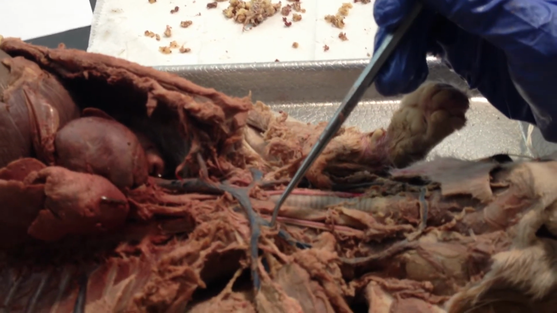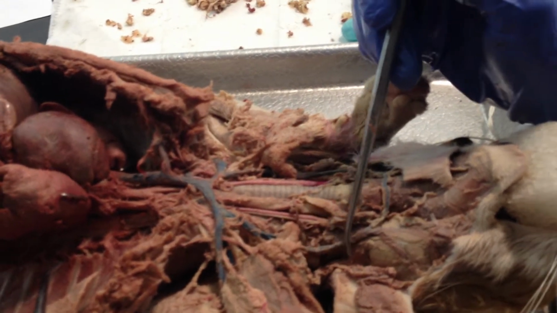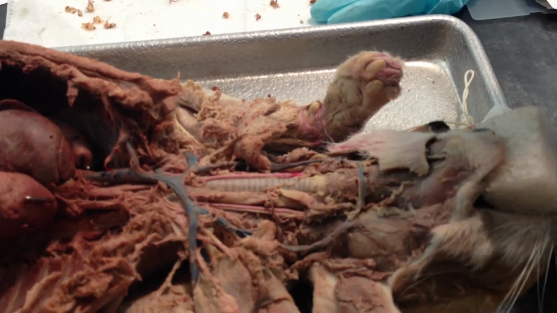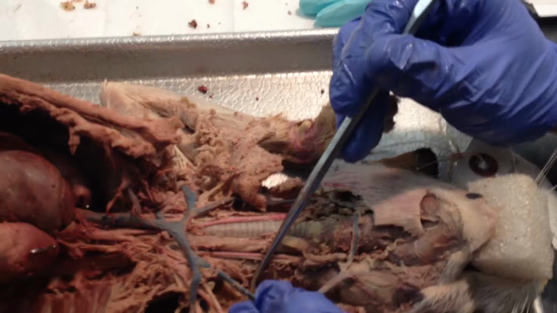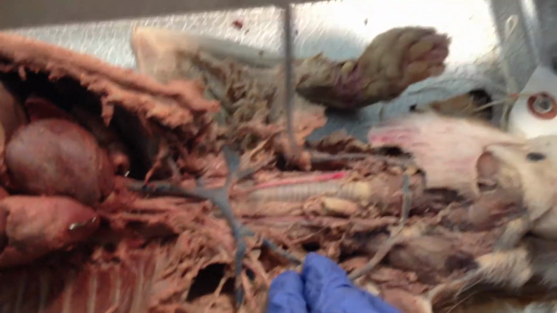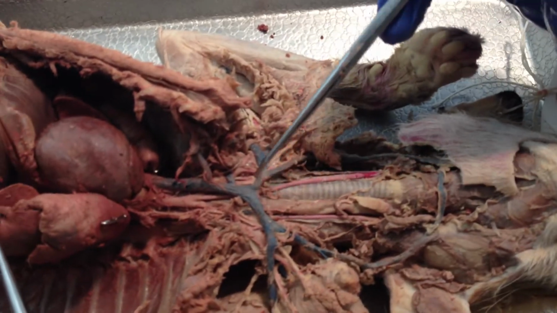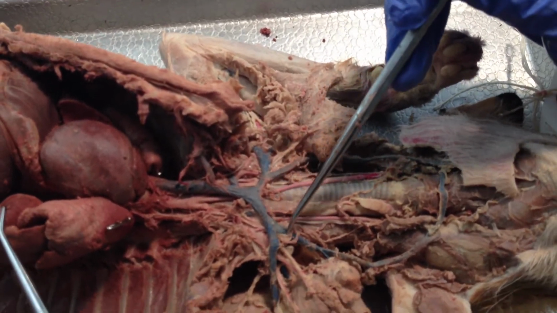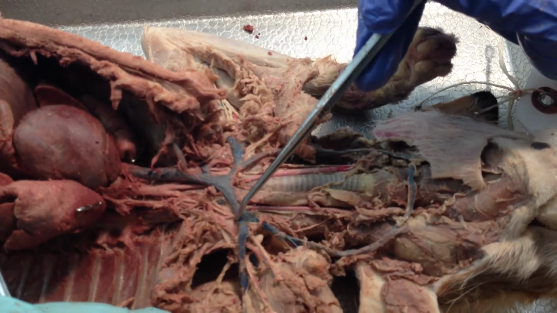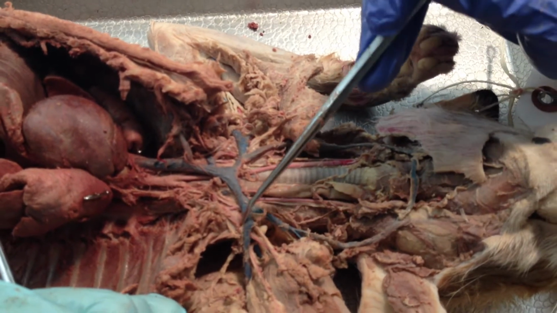Coming up here are your external jugulars on both sides, and you follow the external jugular up. When it branches sideways here, you have the transverse scapular. Okay. So back to here, your brachiocephalic, external jugulars, and then it becomes subclavian. Okay.